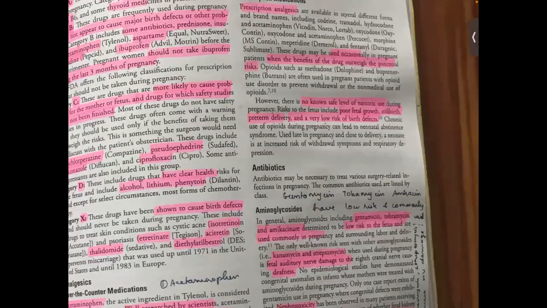So no known safe levels of narcotic use during pregnancy. The risk to the fetus includes poor fetal growth, stillbirth, preterm delivery, and very low risk of birth defects. So preterm delivery, stillbirth, poor fetal growth, all those may occur because of the opioids, narcotic use.